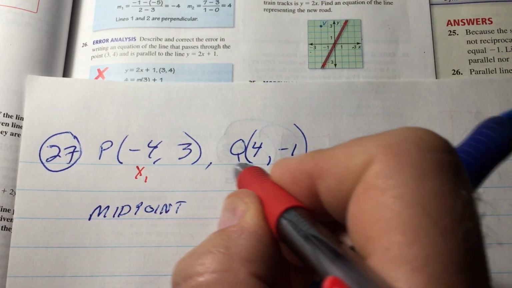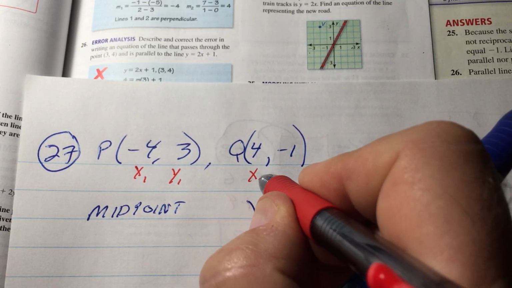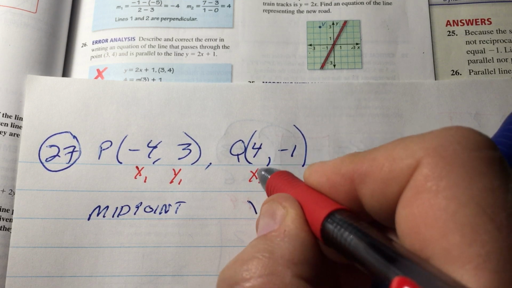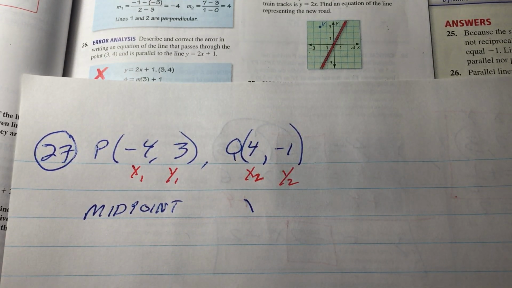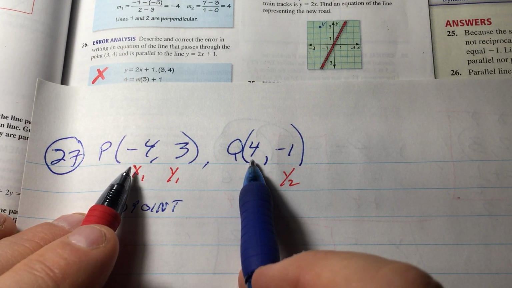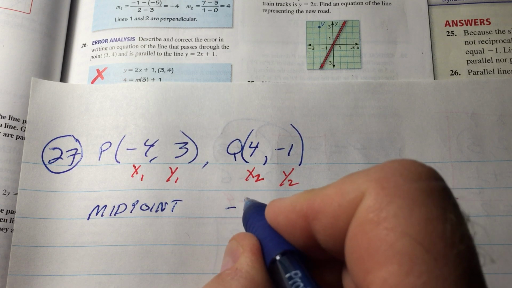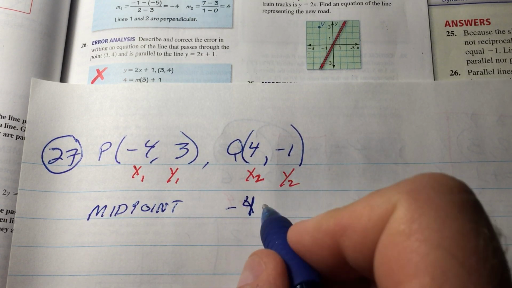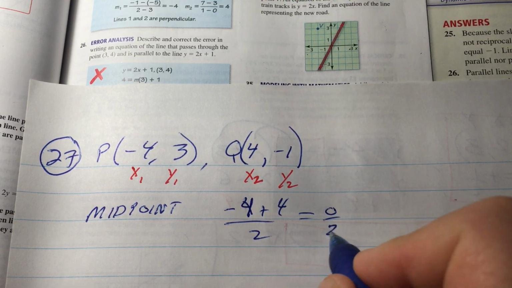That's my first x value. That's my first y value. That's my second value of x. And that's my second value of y. I'm taking my two x values, adding them together and dividing by 2. So negative 4 and add it to 4. And divide by 2.